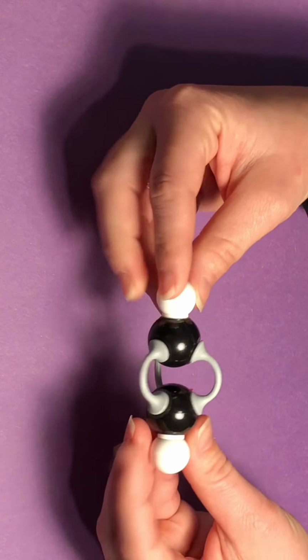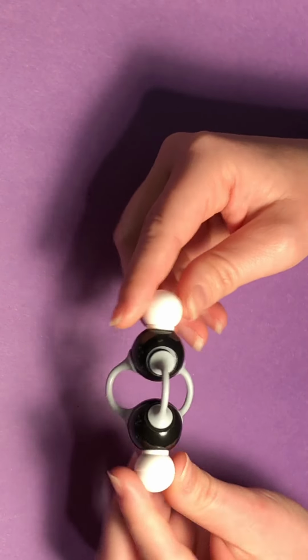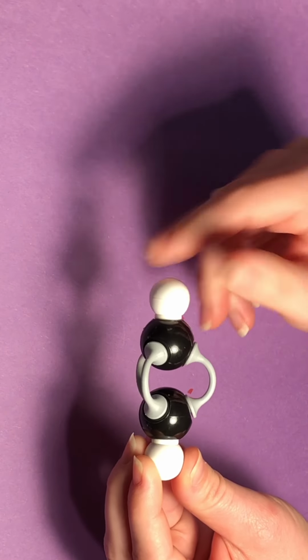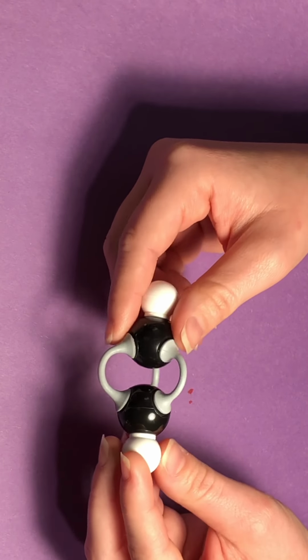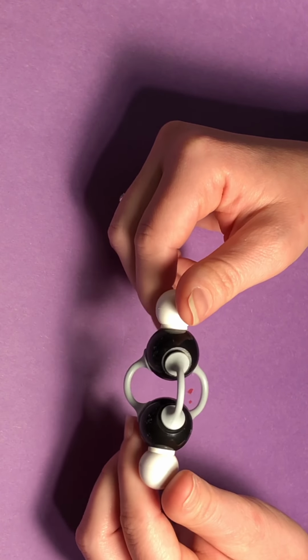C2H2. I just used shorter hydrogen bonds here. There's still hydrogen bonds there, but I was running out of the longer bonds. That's all that's different there. I was running out of the longer plastic pieces. All right, so we would end up with a triple bond in between our two carbons, right?